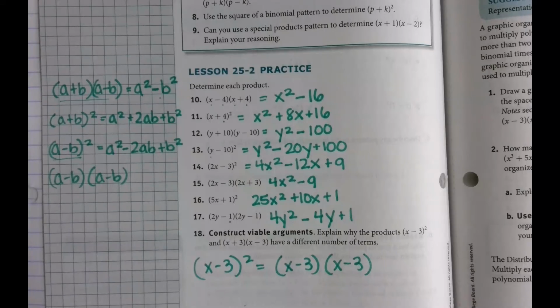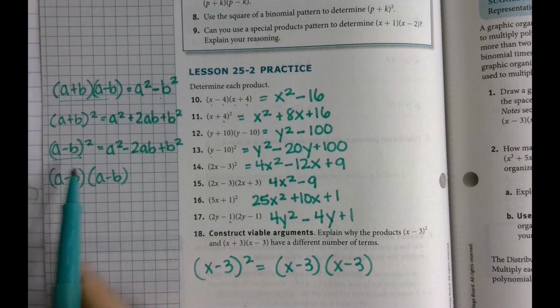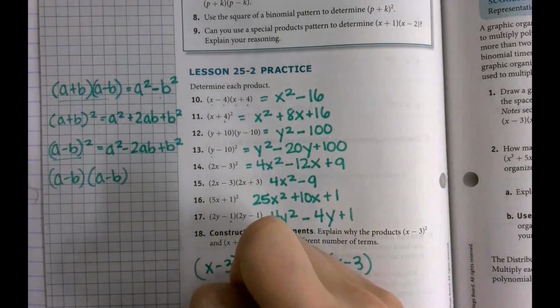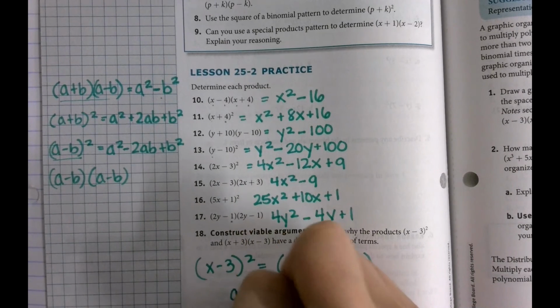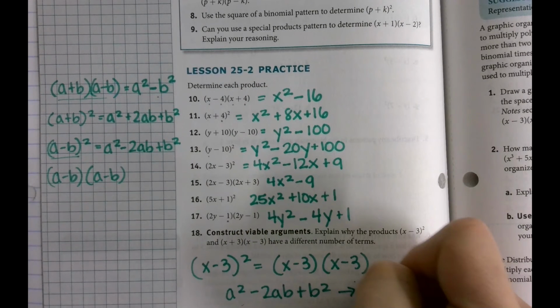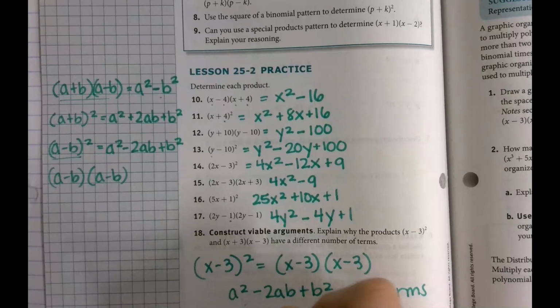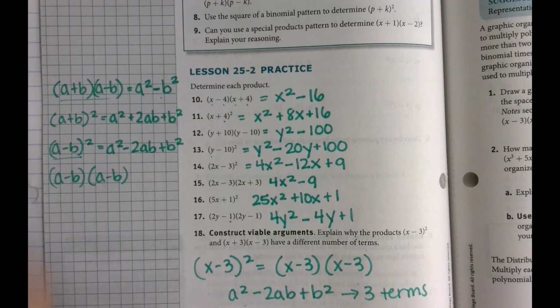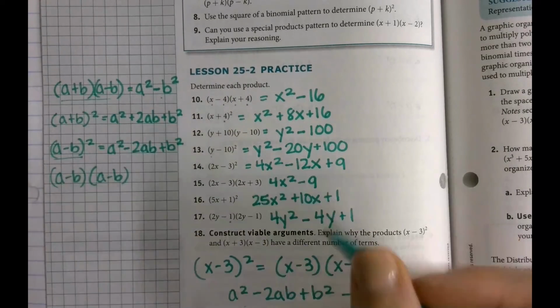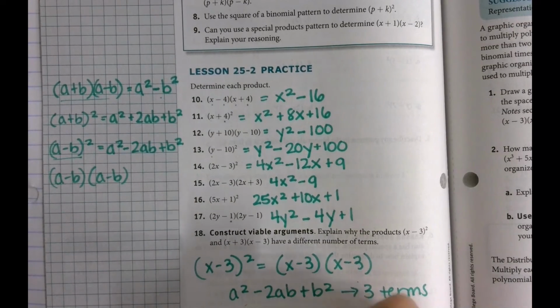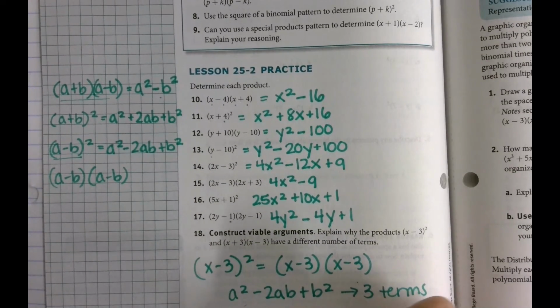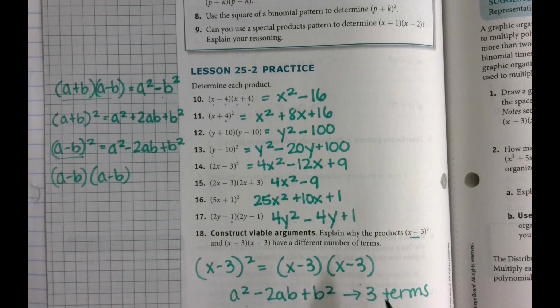So that would follow the pattern up here, where it would equal a squared minus 2ab plus b squared. Whereas if we have x plus 3 times x minus 3, that is going to follow the pattern up here, which would be a squared minus b squared, which would only give us 2 terms.